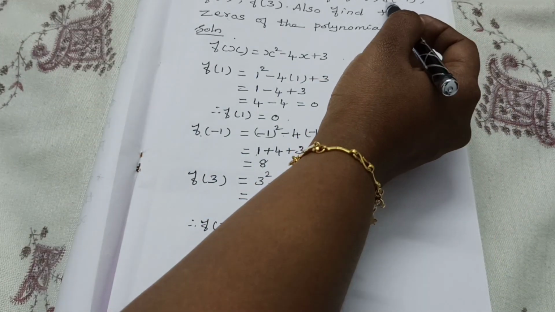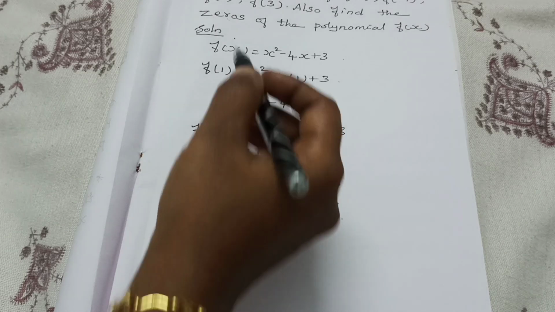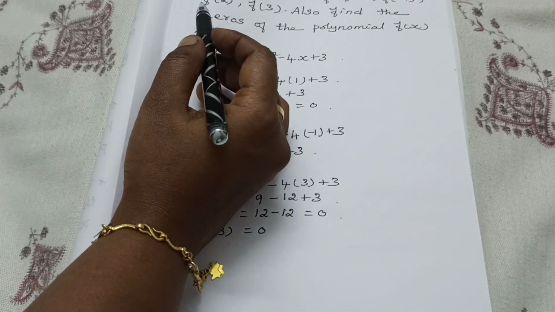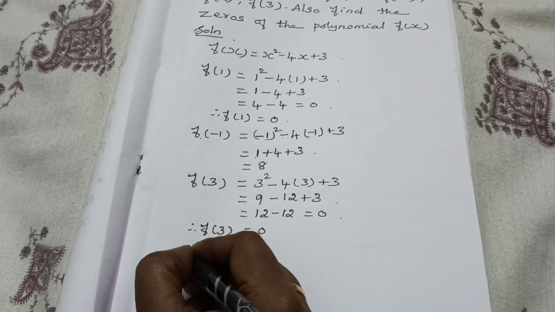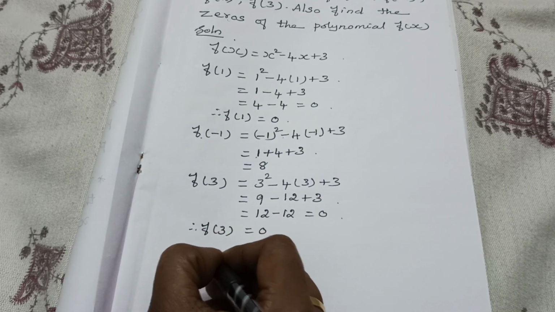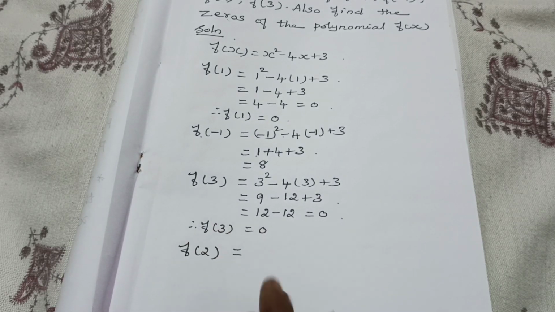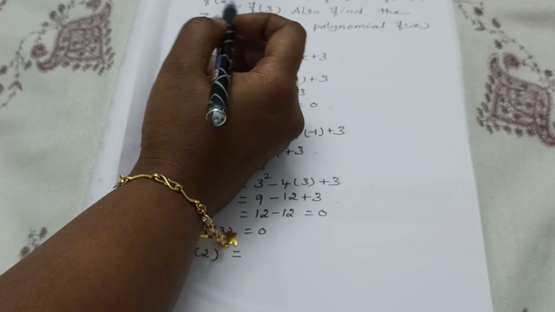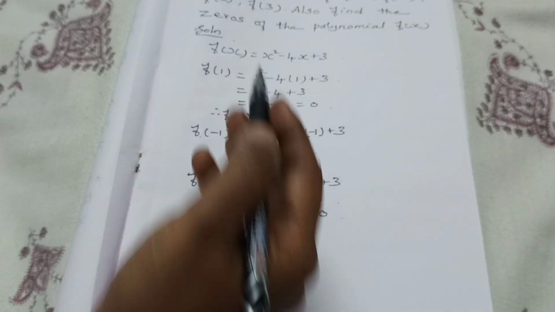Sorry. Here f of minus 1 over. Then f of 3 also I have written here. Before one more question, then f of 2. Okay, f of 2 also, shall we check? F of 2 is equal to. This one f of 3 last one. Then a previous question is f of 2.